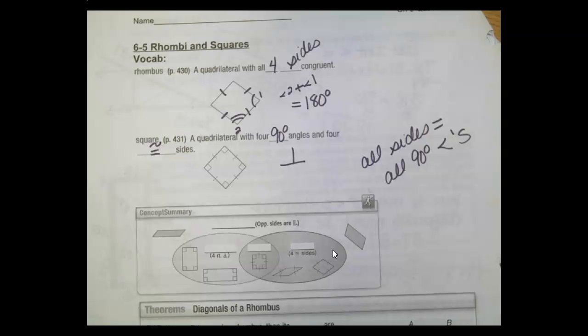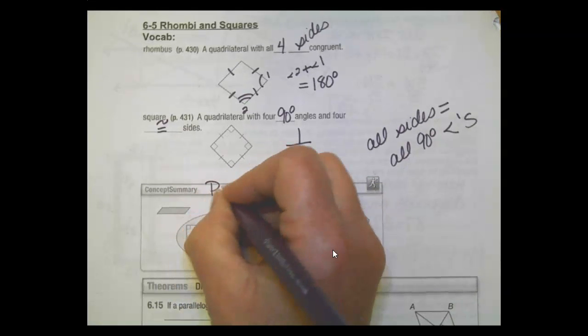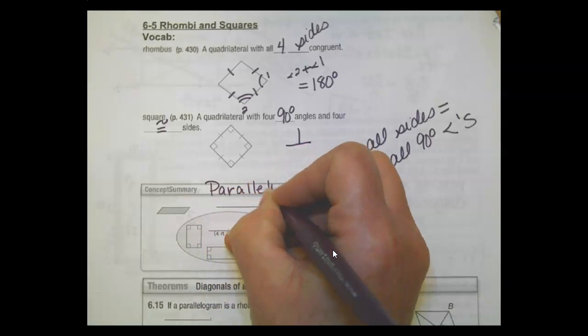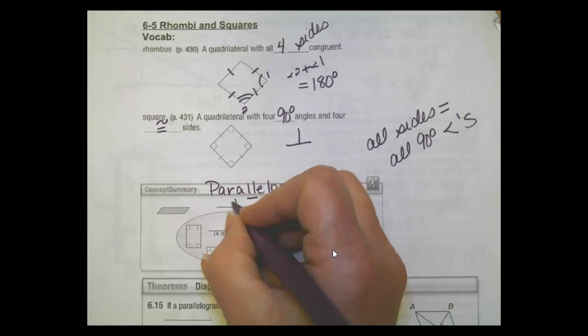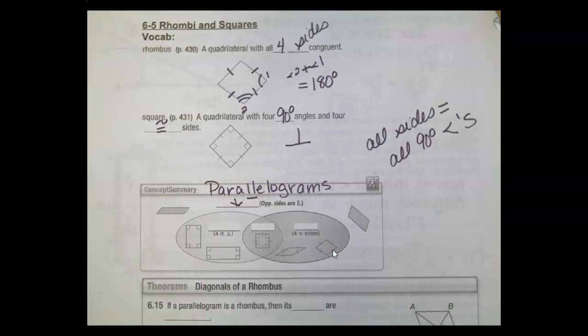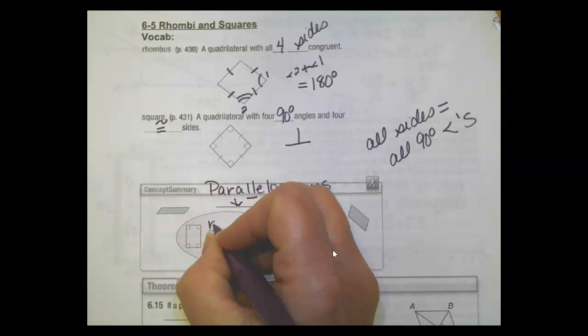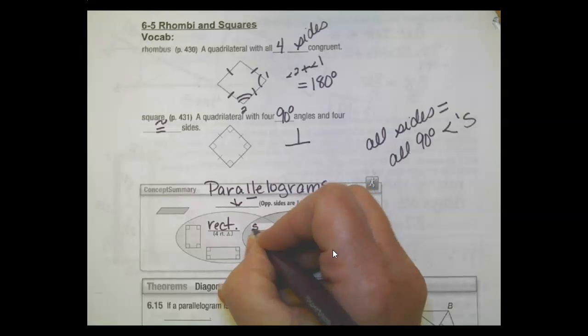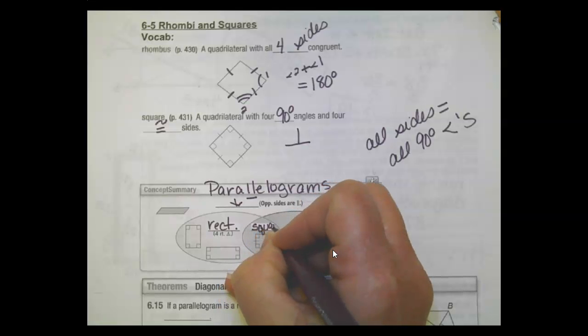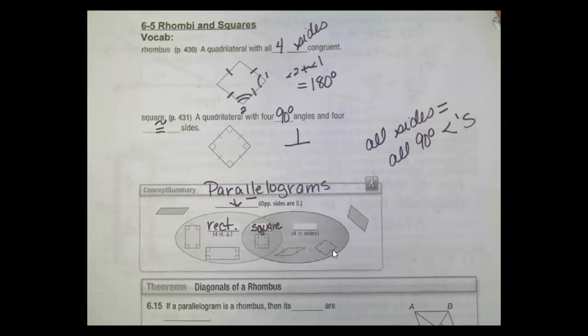I think that's it. Okay, so let's talk about parallelograms. I love the word because it has a set of parallel lines in it. So in a parallelogram, that's what goes here, opposite sides are parallel. So what are our differences? In our rectangles, we have 4 right angles. In a square, we also have 4 right angles.